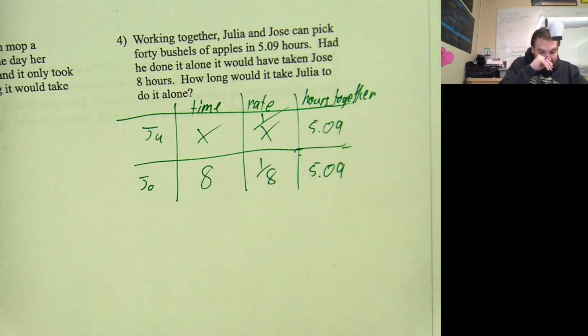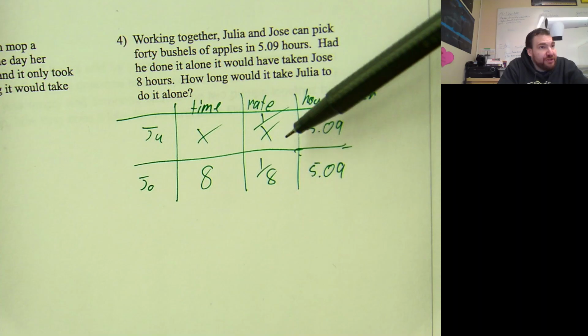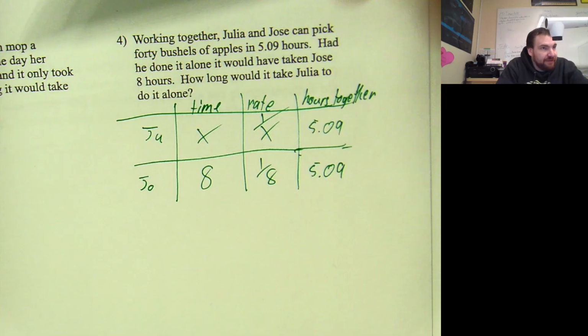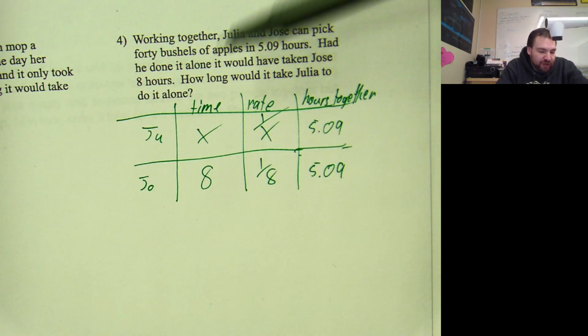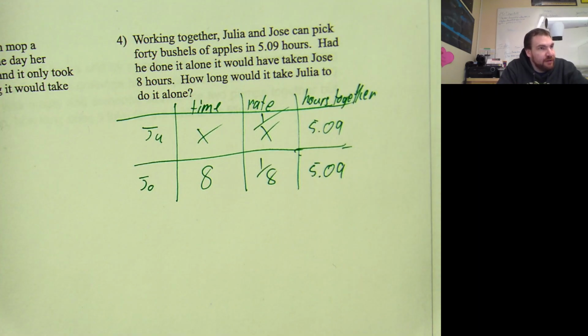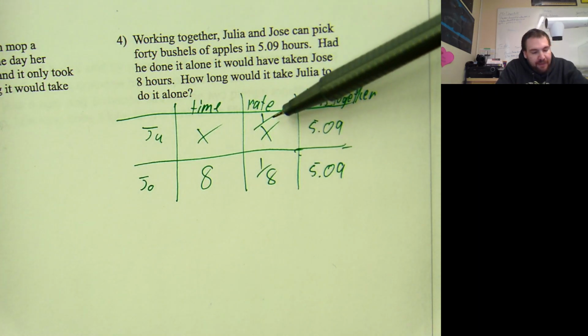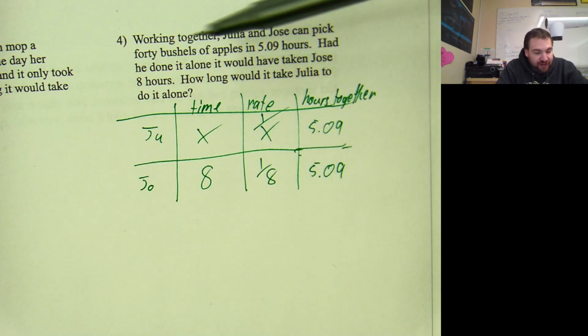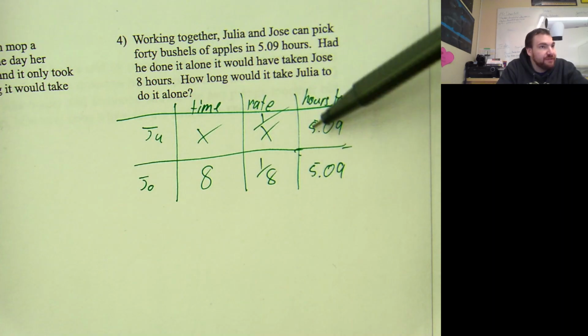Why is it always one person? Because the rate is always something per time, so it's never going to change. It depends on how the question is worded, but because the question is talking about how the entirety of the job is to pick 40 bushels, we're going to call the picking of the 40 bushels the one job he's doing. It's not like he can paint a room and now we want to figure out 5 rooms. Even then the rate would still be 1 room per X amount of hours. So we're still going to have the one job here, which is the 40 bushels.